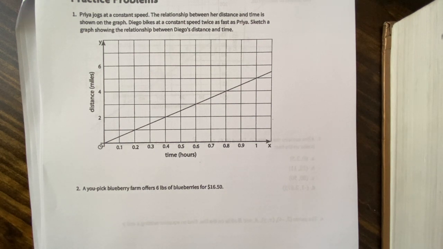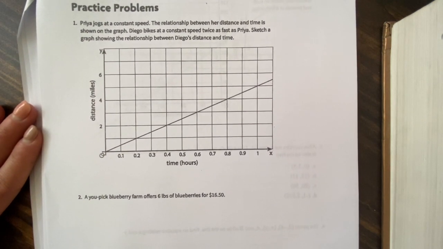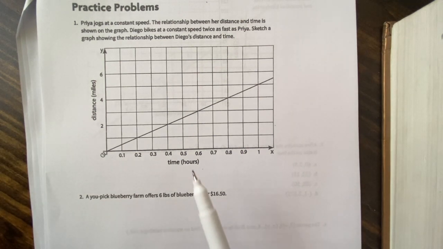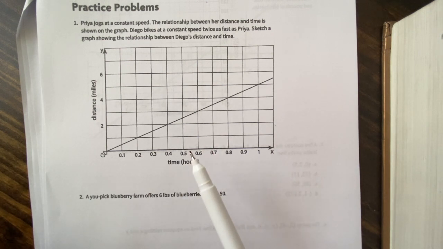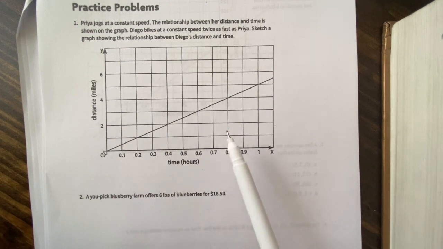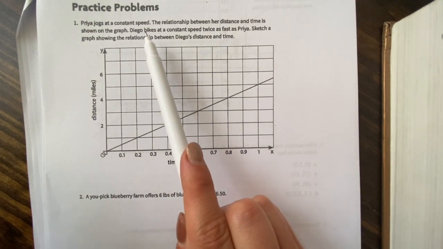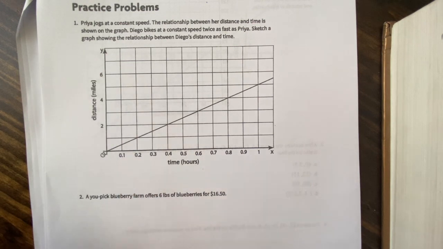If Diego is going twice as fast, that means he's covering twice as much ground. So for instance, if Pyra was jogging at 5 miles per hour, then Diego would be biking at 10 miles in 1 hour. He'd be going twice the distance. And if you think about that, if you're riding a bike, you should be going faster than someone jogging. If not, you're doing something wrong.